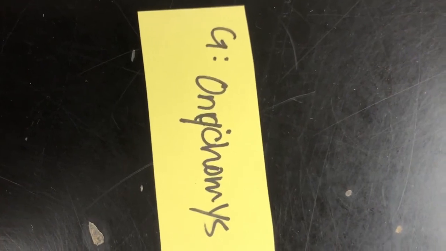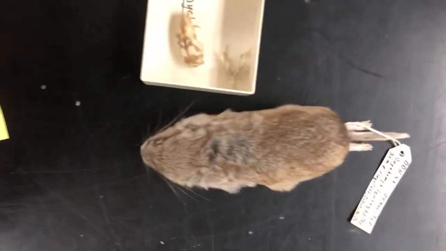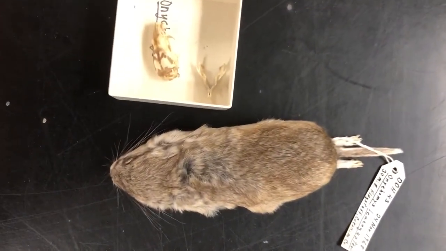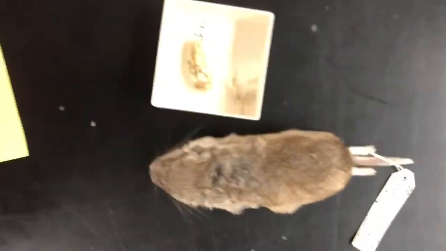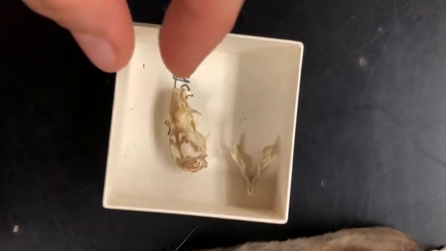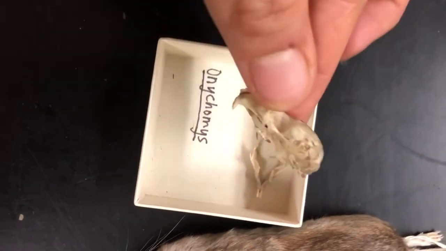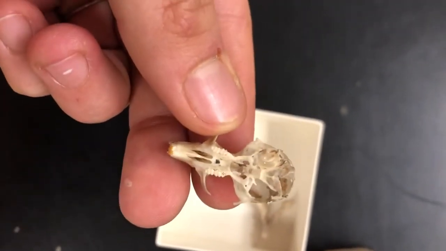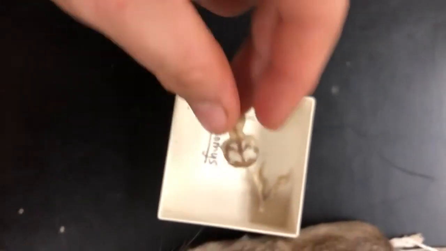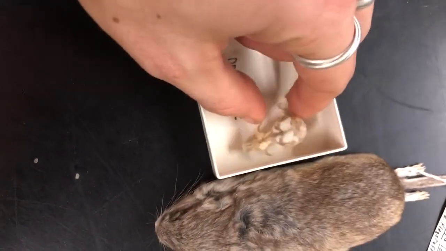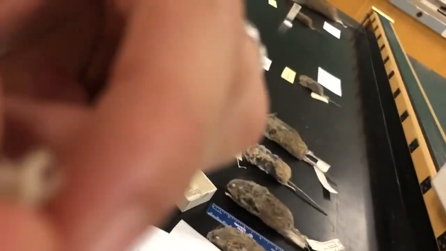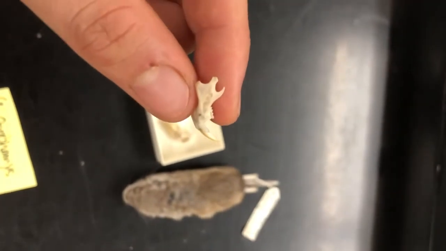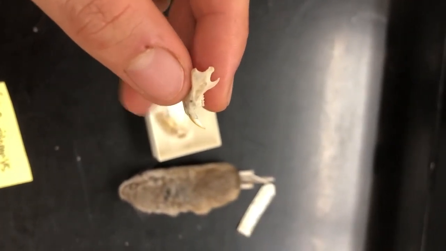The next genus that we have is Onychomys. This is our specimen, Onychomys leucogaster, I believe. And then we have our skull. And the jaw, which in comparison to the last jaw we saw, has a much larger coronoid process.